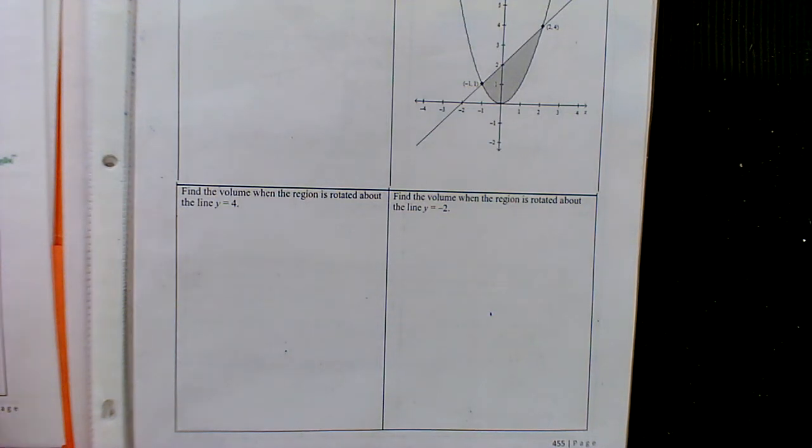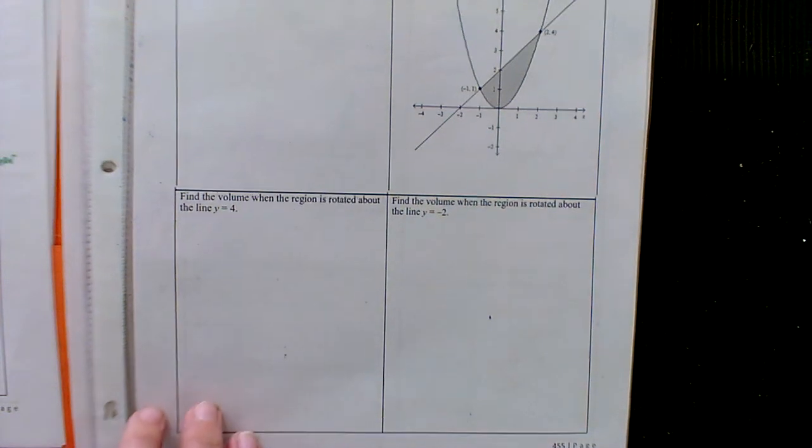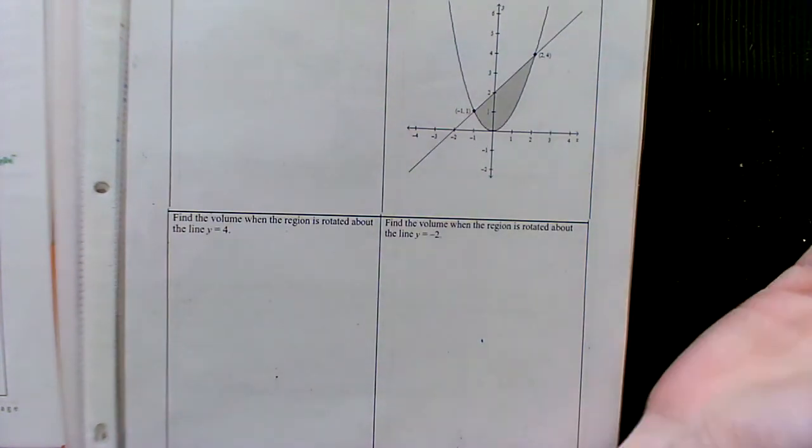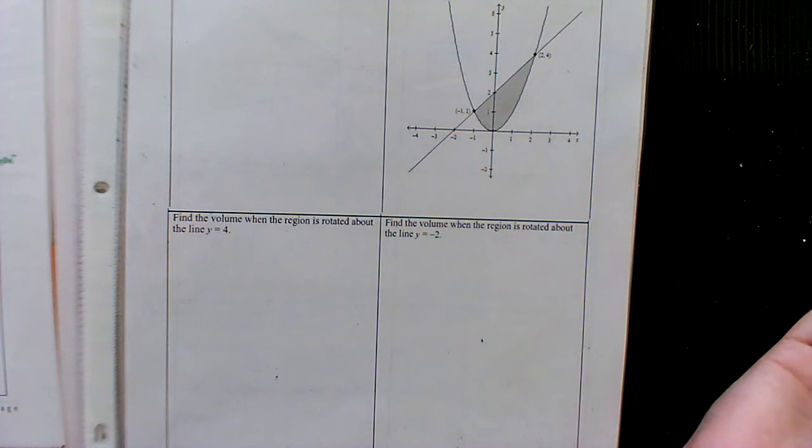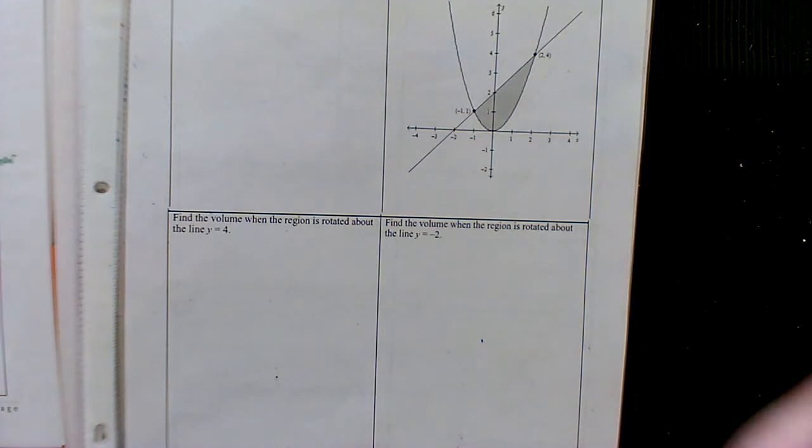Depending on whether the area always touches the axis that we're revolving around or not, we're creating either a disk, a solid figure, or a washer, something that has a missing chunk in it in some way. So on page 455, we were looking at this parabola and linear area, and we're trying to revolve it around different lines.